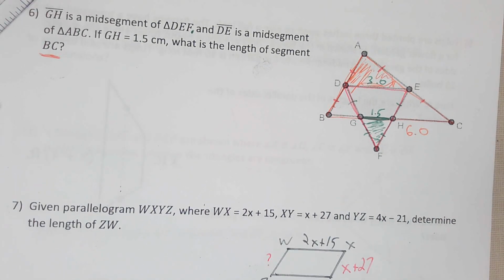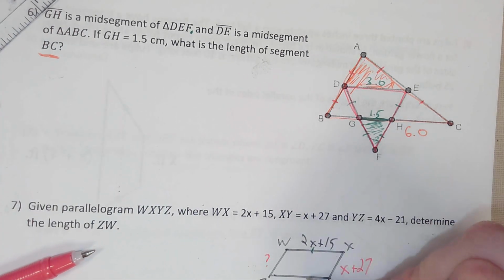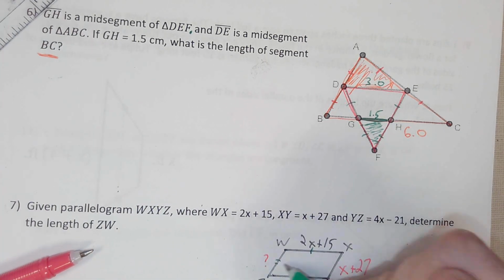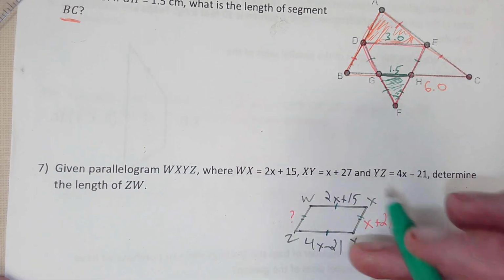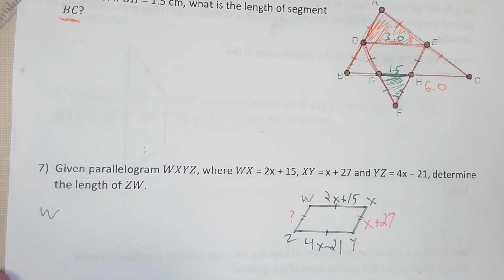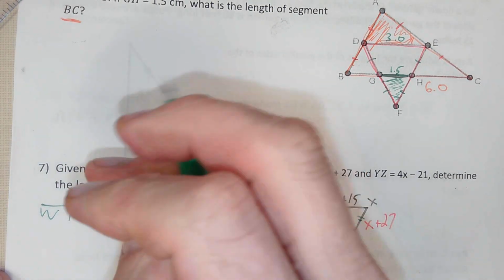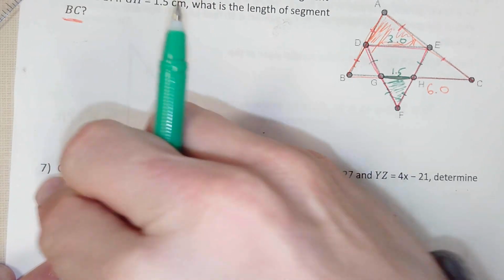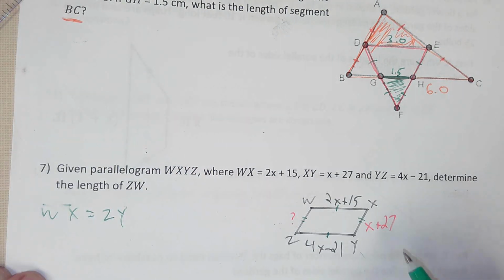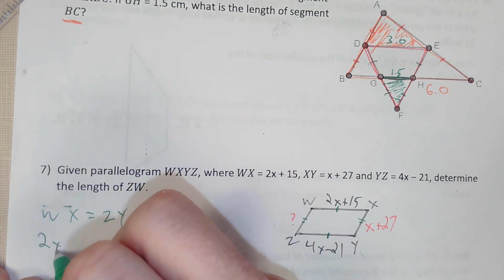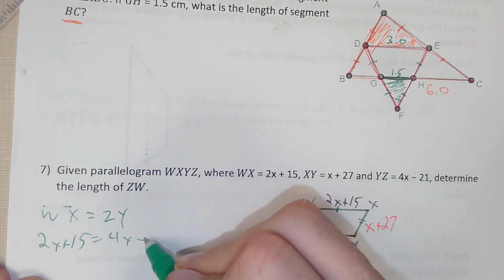All right, well, what do I know about a parallelogram? I know that the opposite line segments are congruent in a parallelogram. So I can write a general equation: the length of WX equals ZY. And I can drop in some stuff. 2x plus 15 equals 4x minus 21.